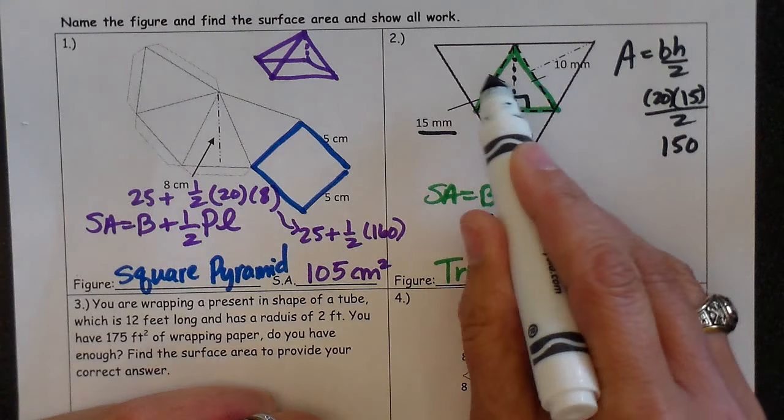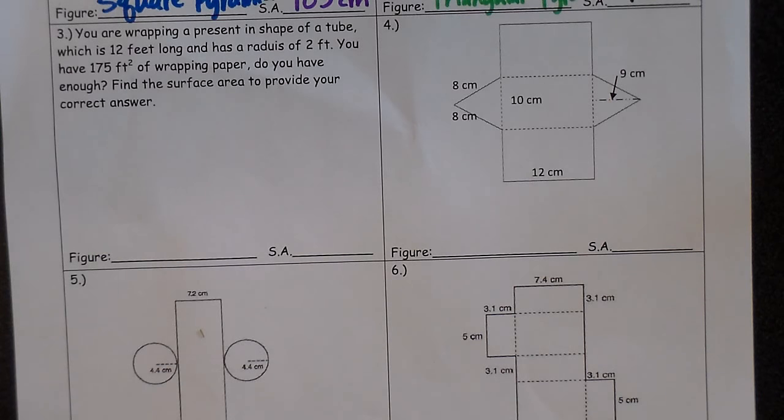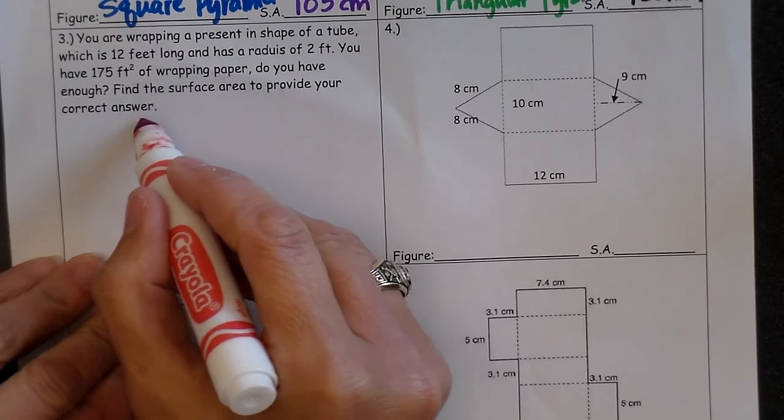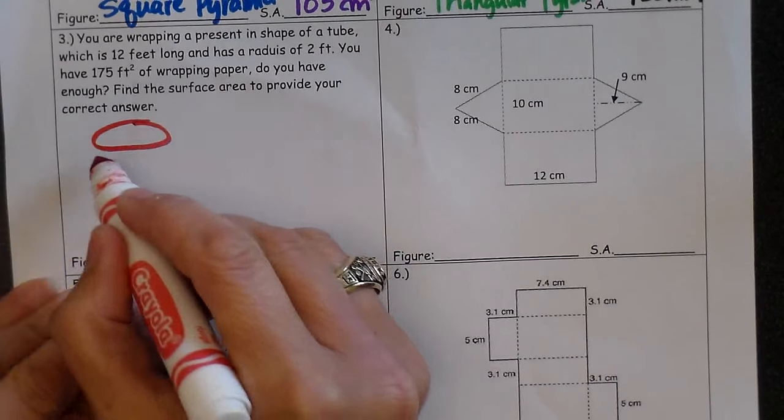Now let's look at the next one. Number 3 says you're wrapping a present in the shape of a tube, which is 12 feet long and has a radius of 2 feet. So I'm going to draw this tube, right? Okay, I'm going to wrap this tube up, and it has a radius of 2 feet, and it's 12 feet long, so 12 is the height, and it wants to know, is 175 square feet of wrapping paper enough?